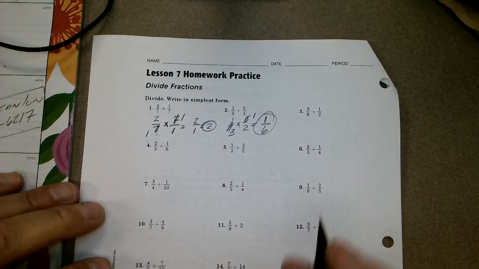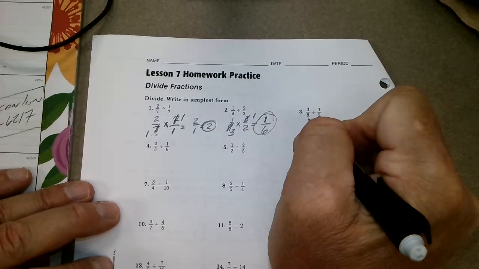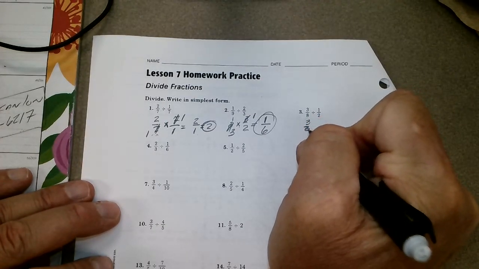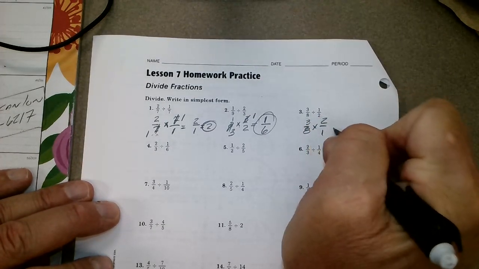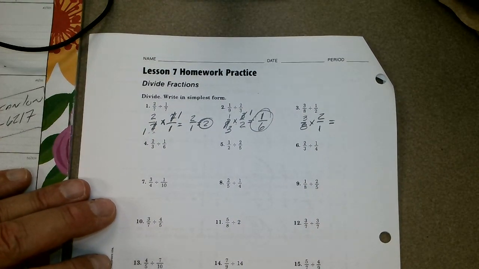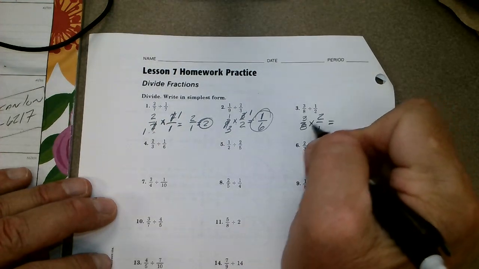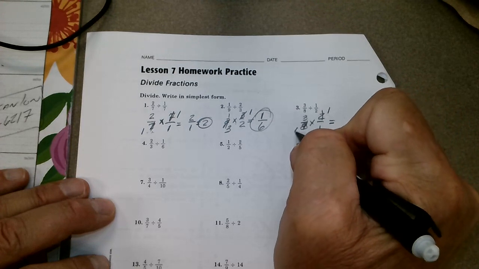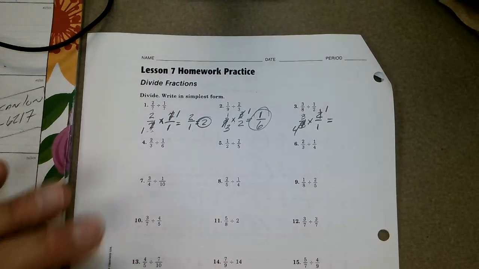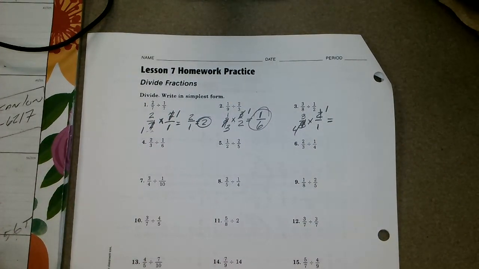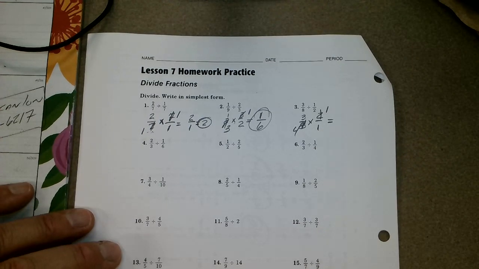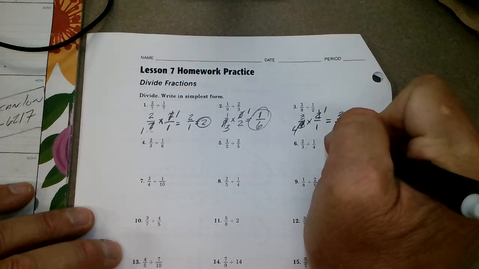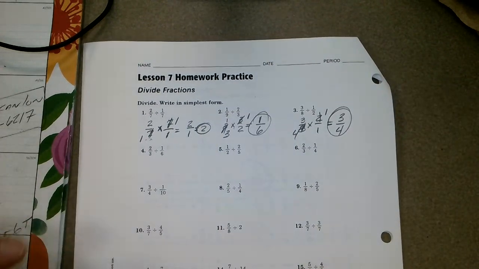Next one up. 3/8 divided by 1/2. 3/8 times 2/1. We're looking for a top to bottom combination, compatible numbers, and there it is. 2 goes into any even number. It's those mental divisibility rules that I keep hammering on you guys during our rapid fire sessions. 3 times 1 is 3, and 4 times 1 is 4.